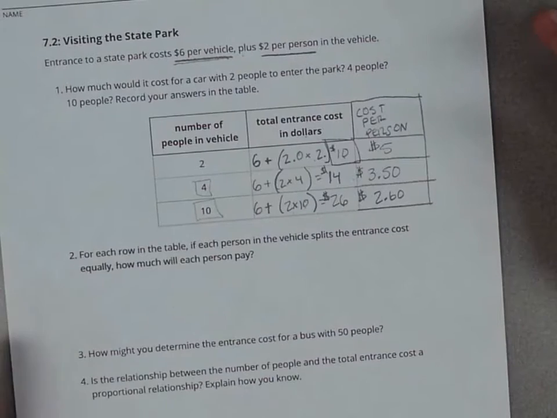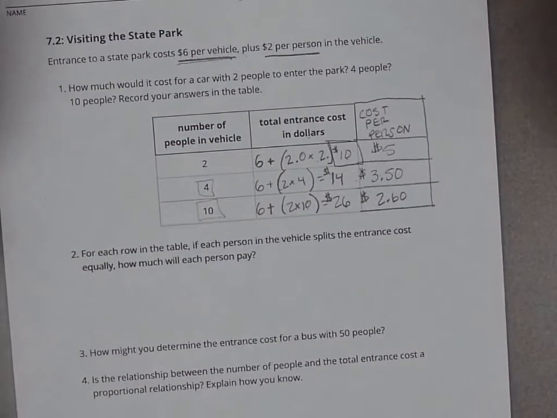Okay, so as we can see, the more people we cram into a car, the less it's going to cost. Why do you think they do it like this? Why do you think the state park makes it so that the more people you fit into one car, the less they charge you? Why would they give people an incentive to put more people in a car? What do you think, Eden?